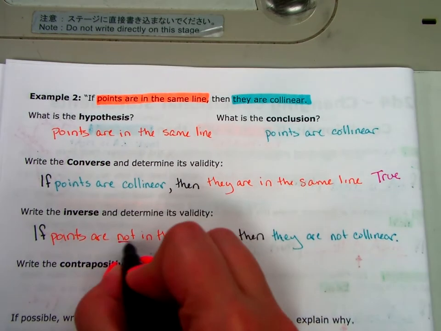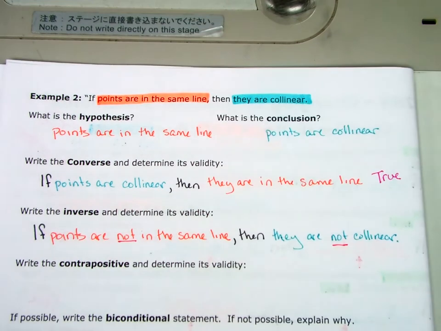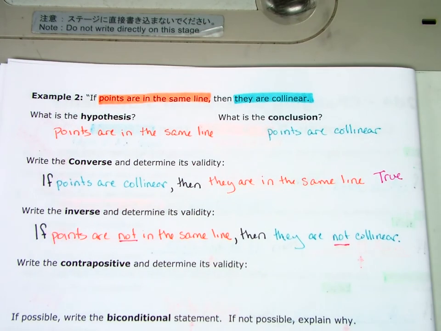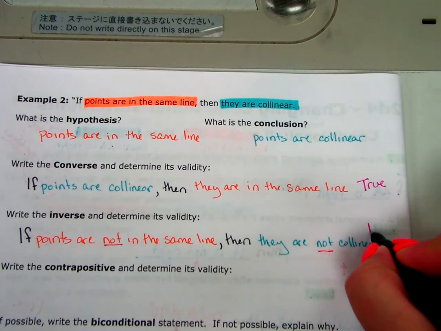And if you want, you can just note to yourself so you don't forget, I did indeed negate it. If points are not in the same line, then they are not collinear, true or false? True.